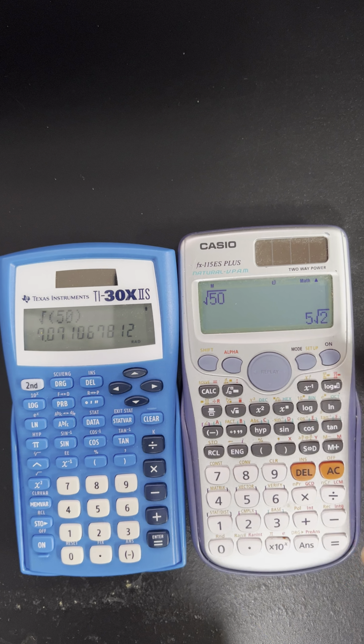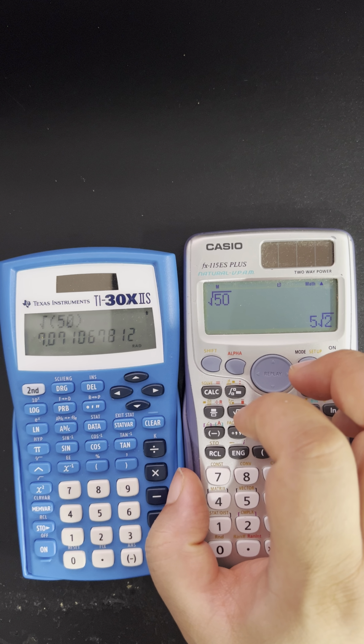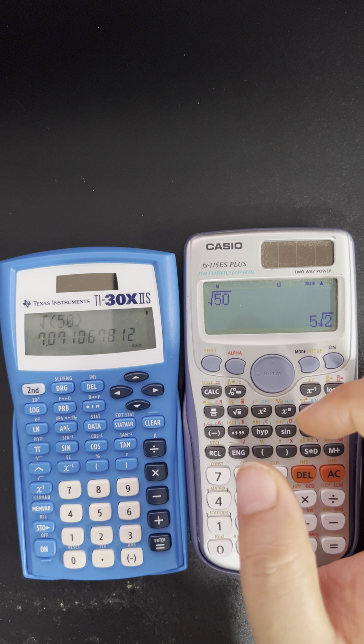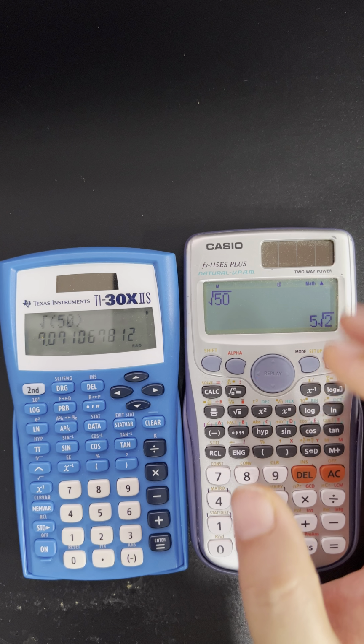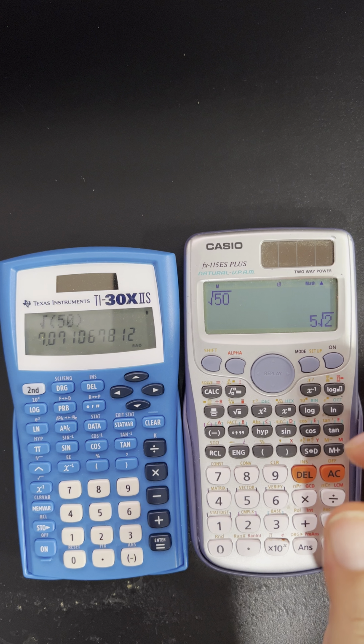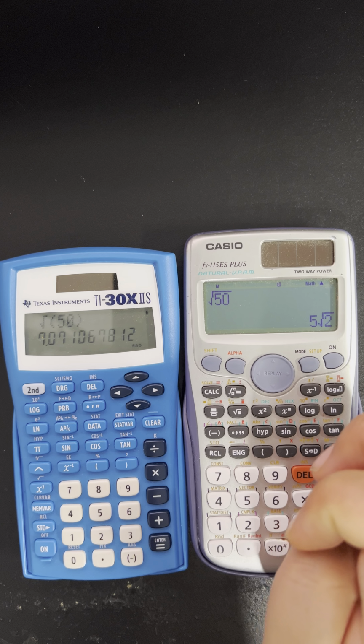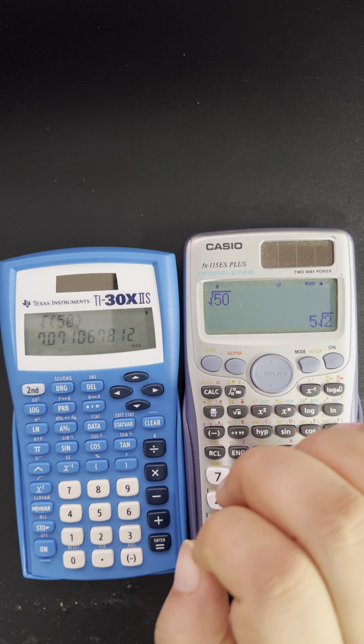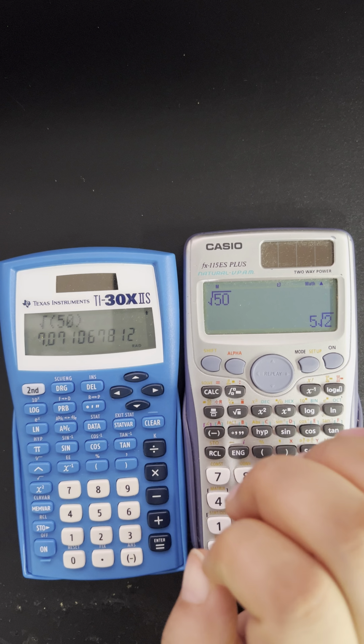What I mean by that is that they expect you to use their methods to get to it, rather than just using a calculator. So that being said, that was about square root and square. And the next thing is, I think that's pretty much all of it.